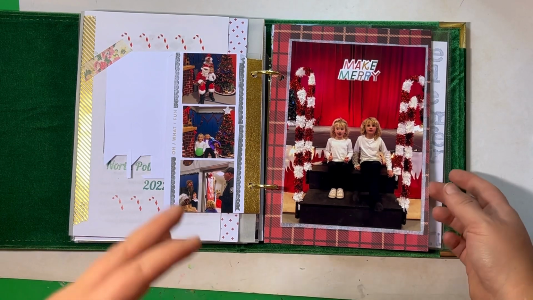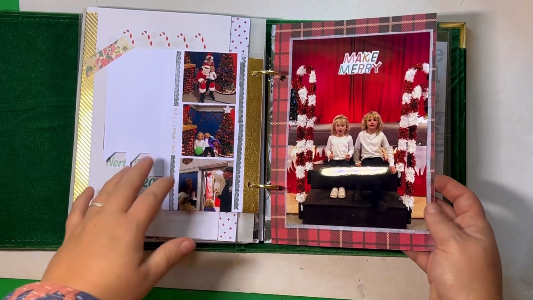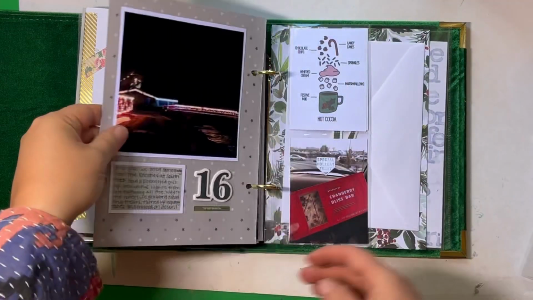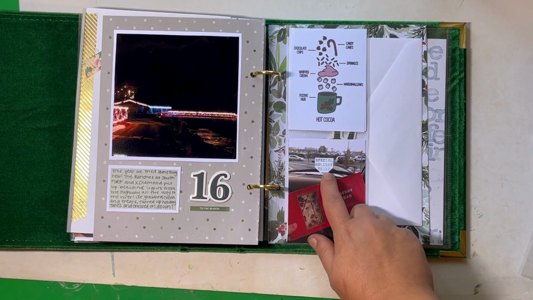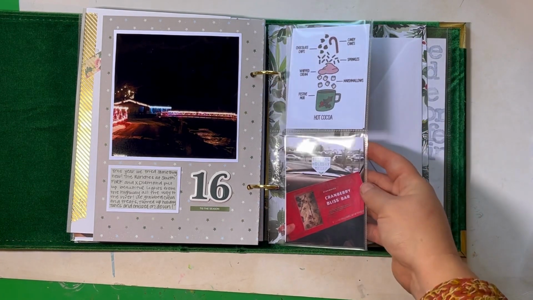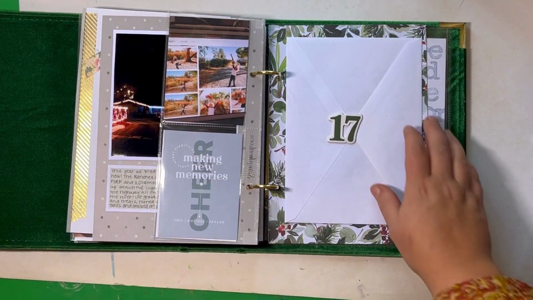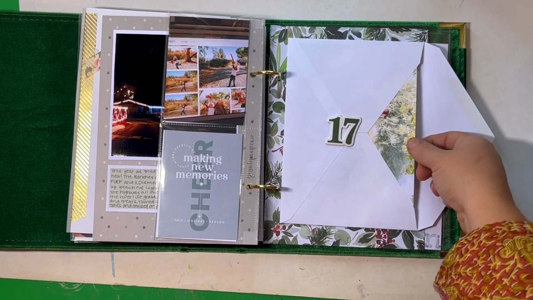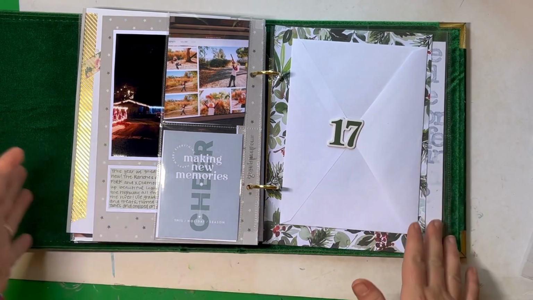Just getting it done and having fun with it is what I enjoy. Day 16, we swapped out the vellum, re-stamped, added this cocoa, so fun. These two journaling cards, and then my Christmas card with journaling on the back. And that is it for these pages.